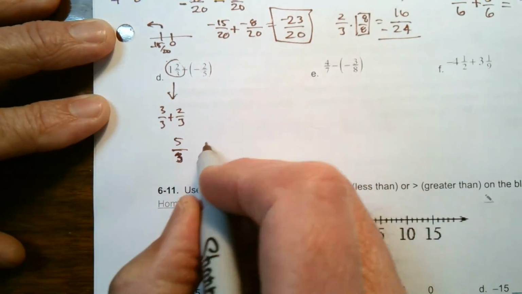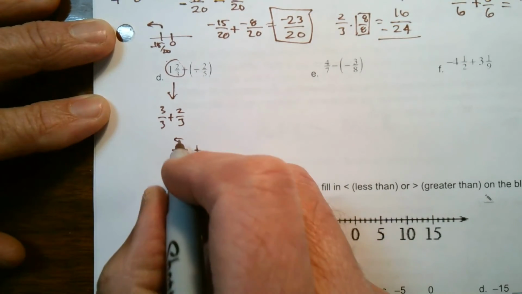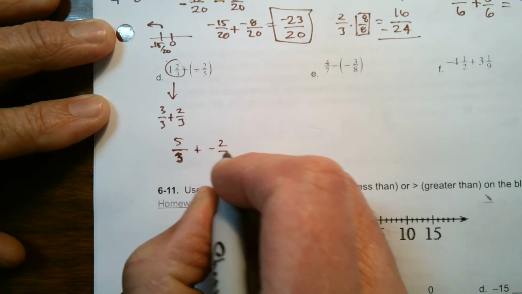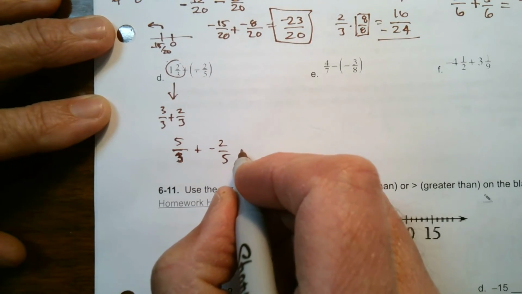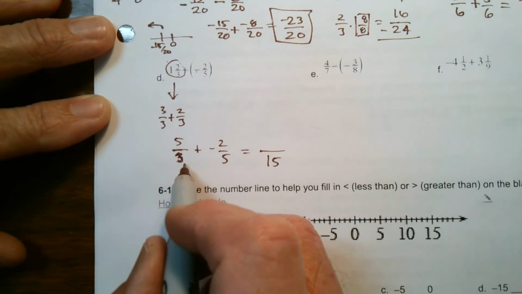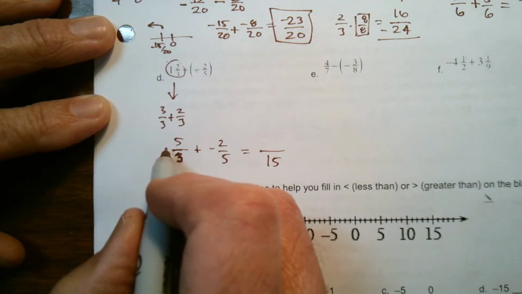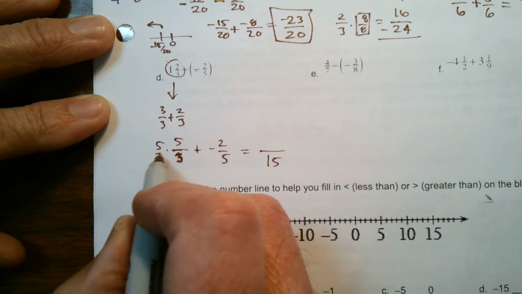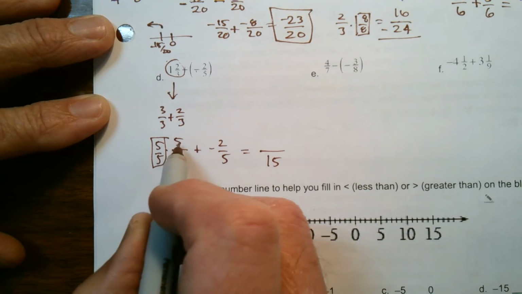This one here is already a single fraction. So now I'm wanting to take 5/3 plus negative 2/5. I've got to get a common denominator. So I'm going to change those denominators to be over 15. So 5/3 as a 15th would be multiplying by the giant one of 5/5. Right? So 5 times 3 is 15. 5 times 5 is 25.